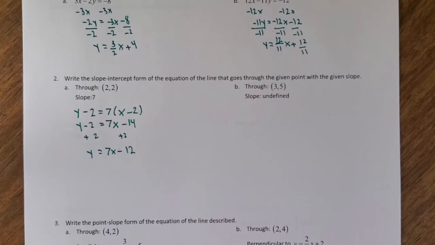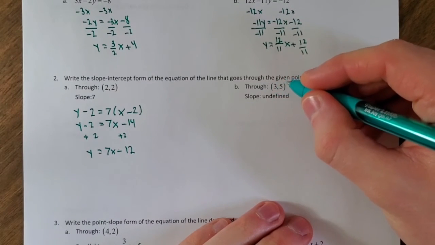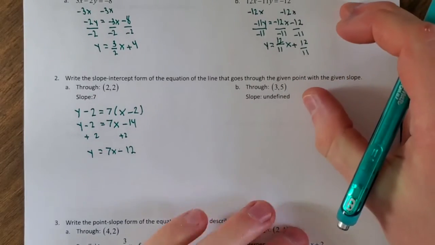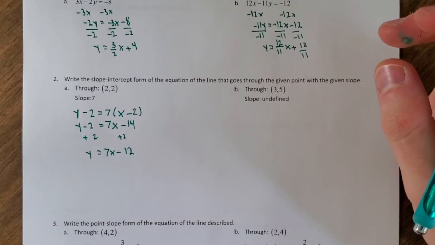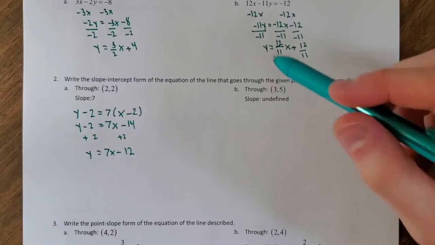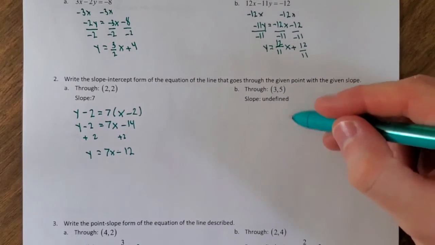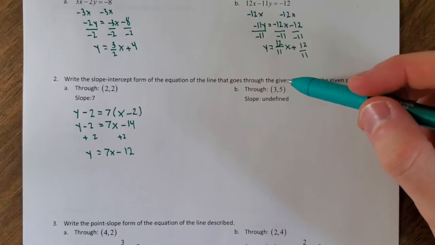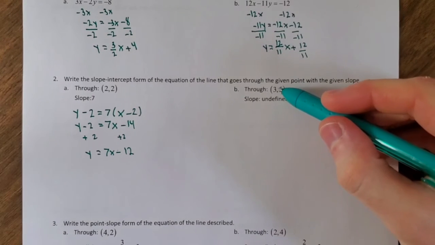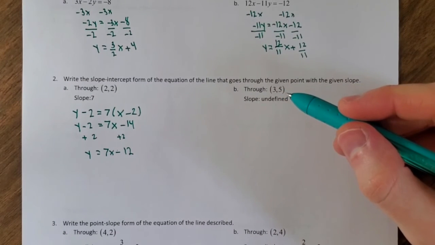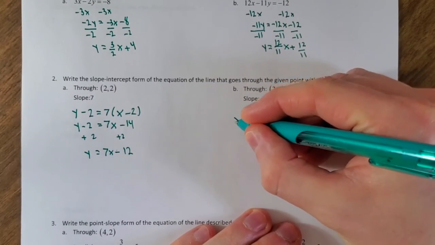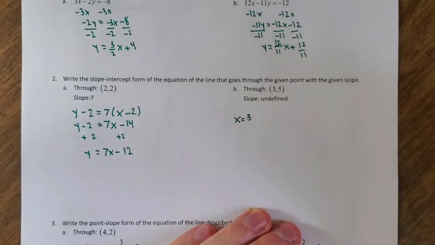Now let's try letter B here. So we've got a slope of undefined and a point of (3, 5). Well, a slope that is undefined, we know must be a vertical line here. So we don't actually need to approach this problem in the same way. We know we're going to get a vertical line, and if we are given the point (3, 5), well, let's look at our x value here of 3. We know we'll have a vertical line at that value where x is equal to 3. So this one we can immediately just say x = 3.